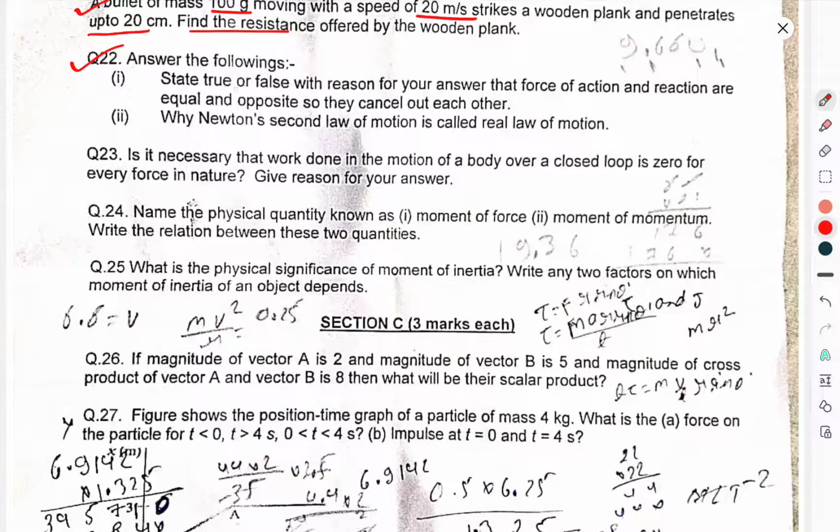Answer the following. State true or false with the reason for your answer: the forces of action and reaction are equal and opposite so that they cancel out each other. Or, why is Newton's second law of motion called the real law of motion?